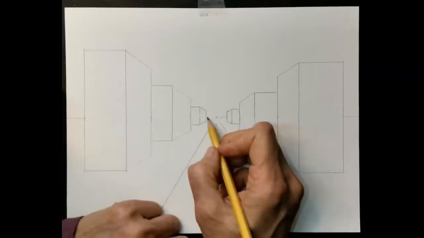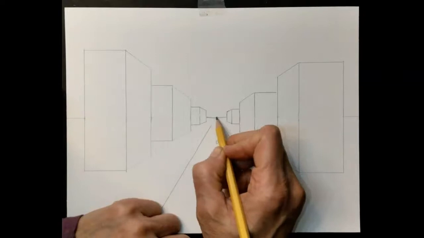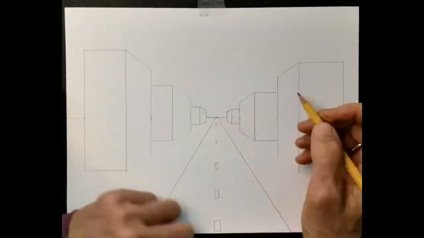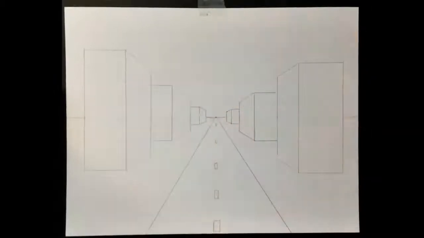And I've lost my horizon line, so I'm going to put it back in. Put my road back in. So now I have my buildings going down a road. In the next video, I'll show you how to add different kinds of details.